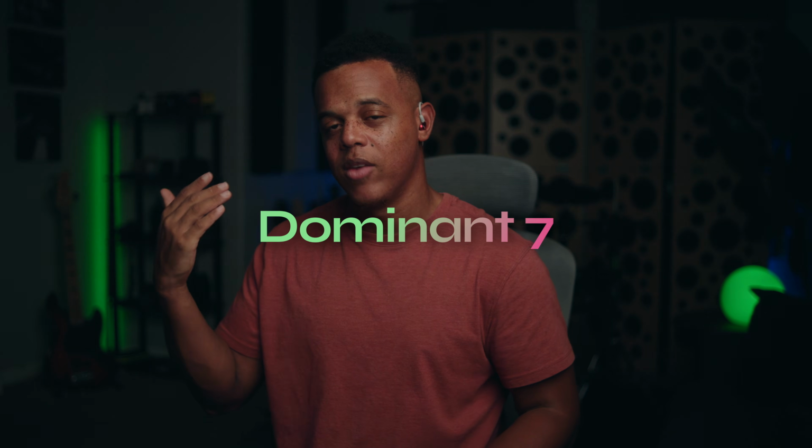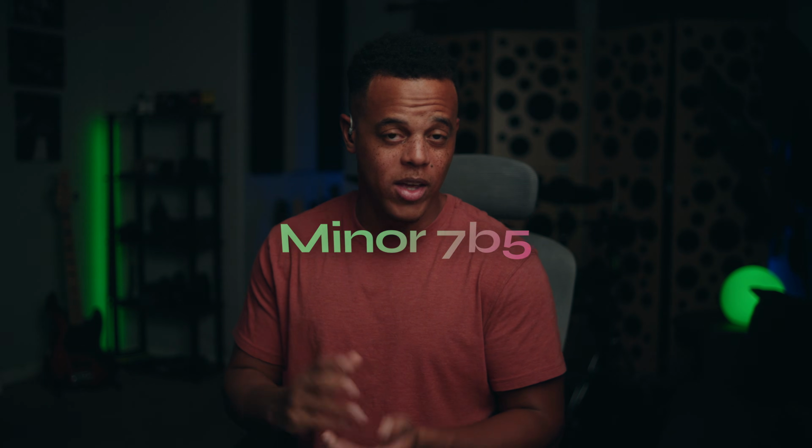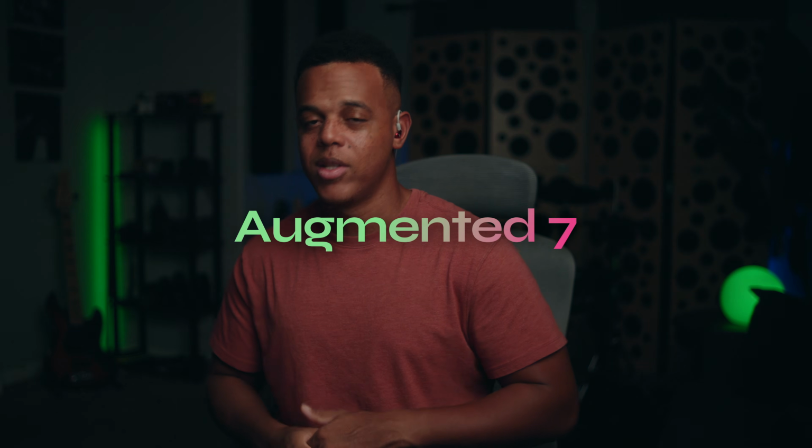But once again, the most important things you need to know are the 4 fundamental triads: major, minor, diminished, augmented. And then know your secondary chords, which are the 7th chords: major 7, dominant 7, minor 7 flat 5, aka half diminished, full diminished, and your augmented 7. And that's it. Everything else is extensions.